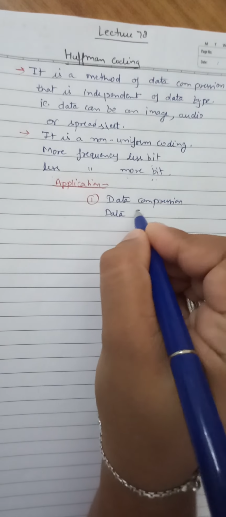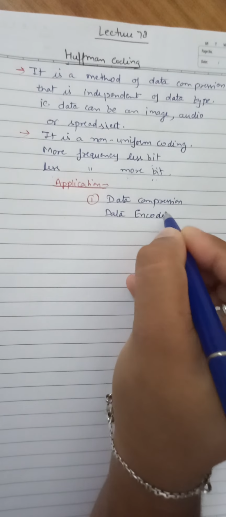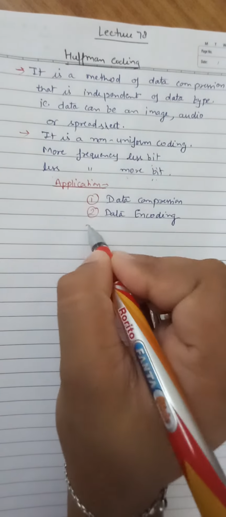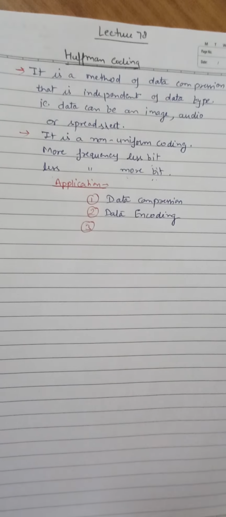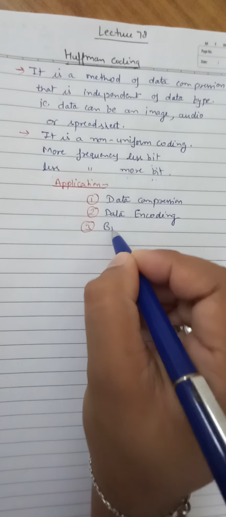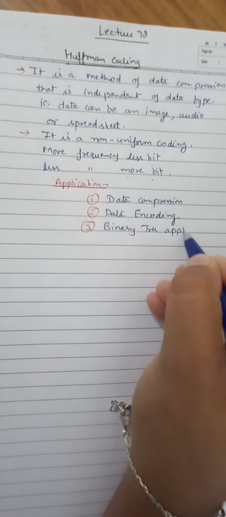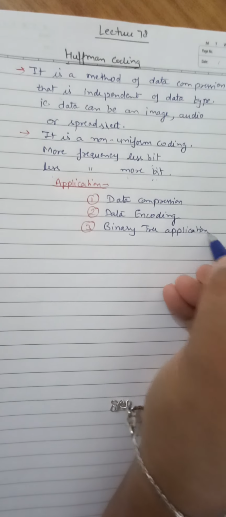So data encoding is possible through Huffman coding. And what next? It is also a binary tree application. How it works, we will see. So now we understand basically what Huffman coding is.